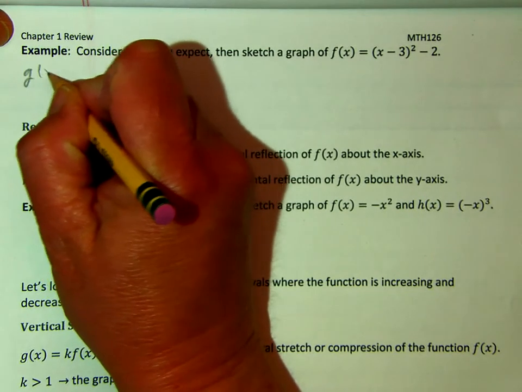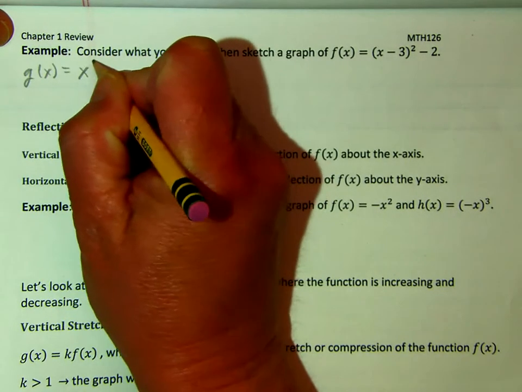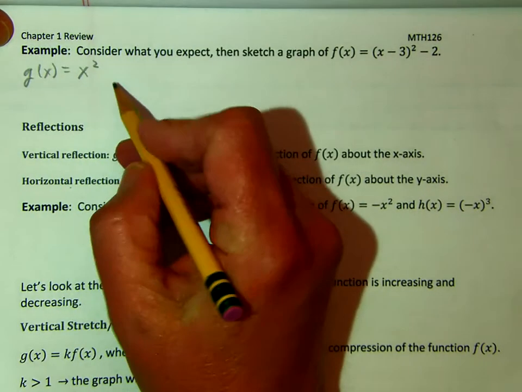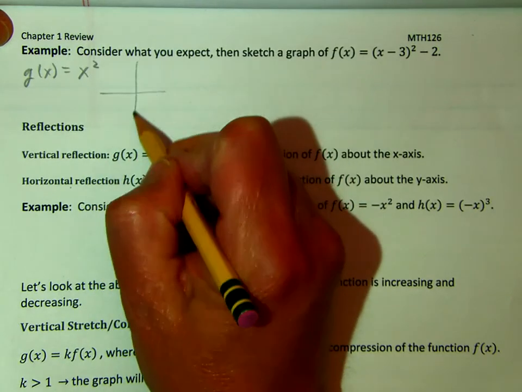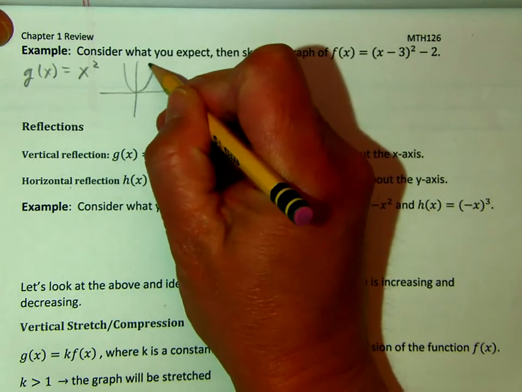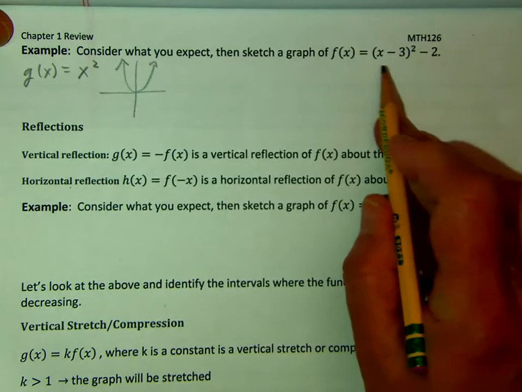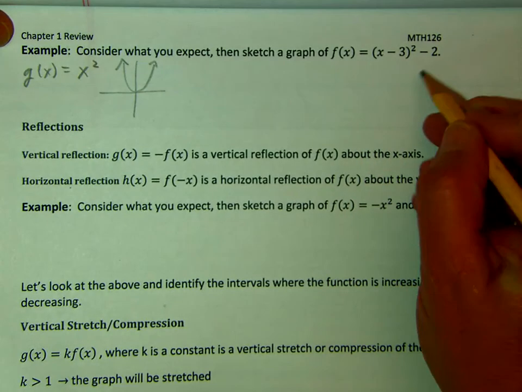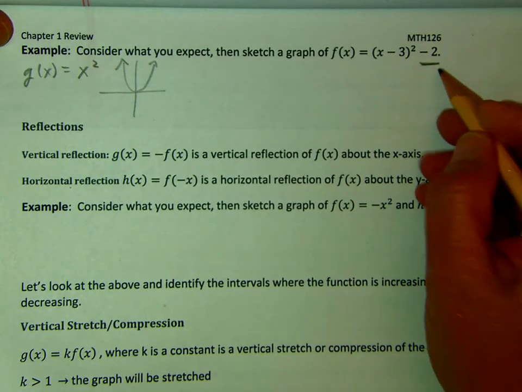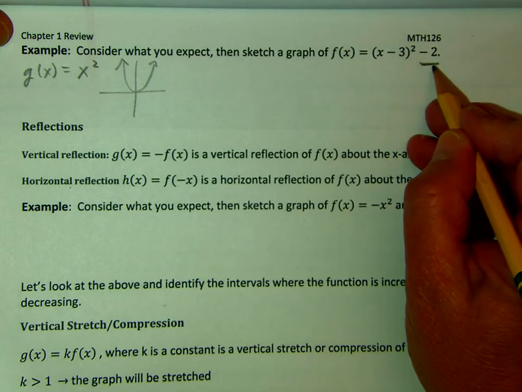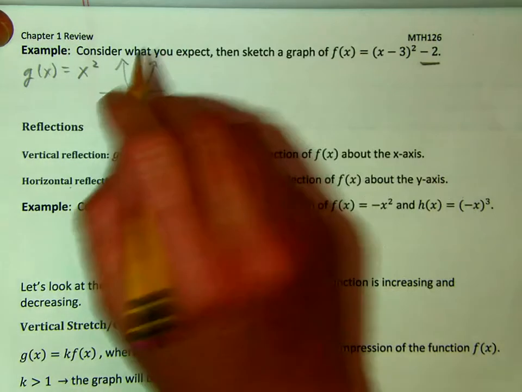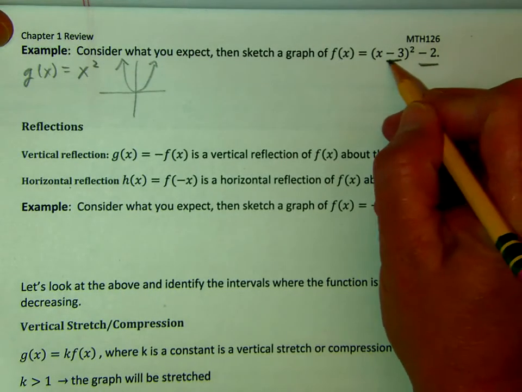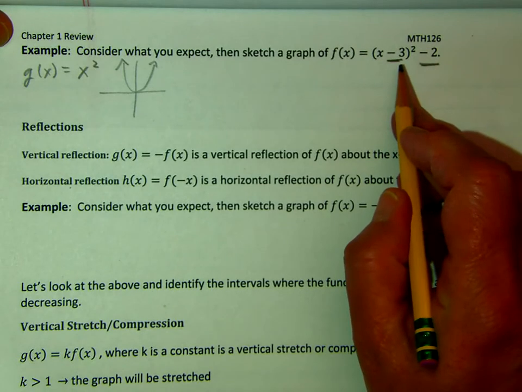I'm going to call it g of x now, equals x squared, which looks something like this. And I can see by looking at this function that the negative 2 is a vertical shift down 2, and the negative 3 is a horizontal shift 3 to the right.